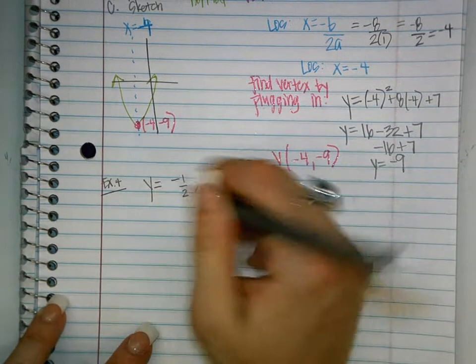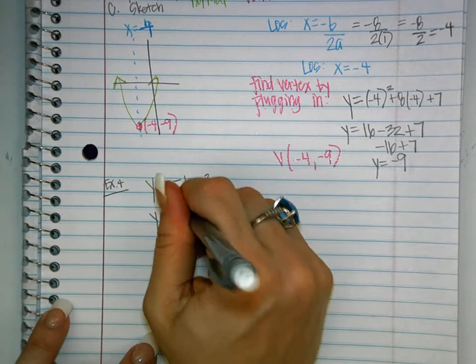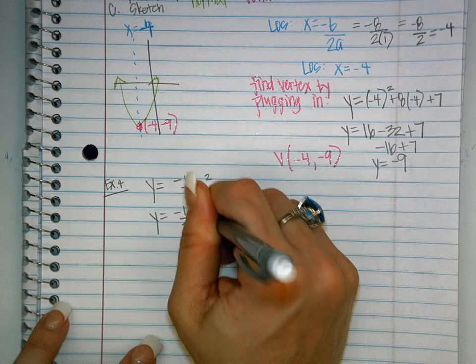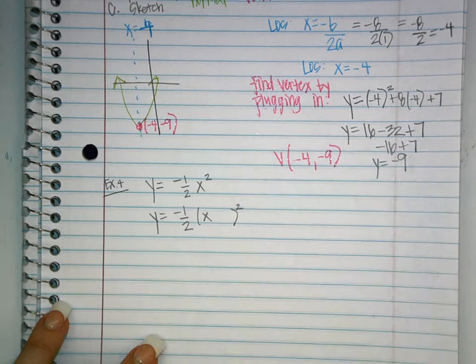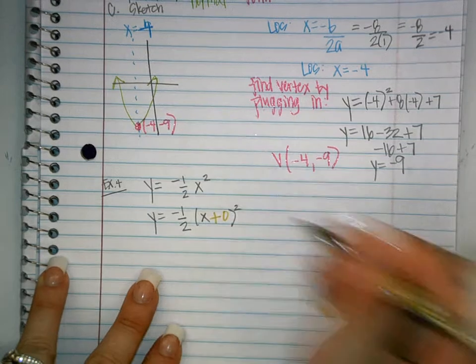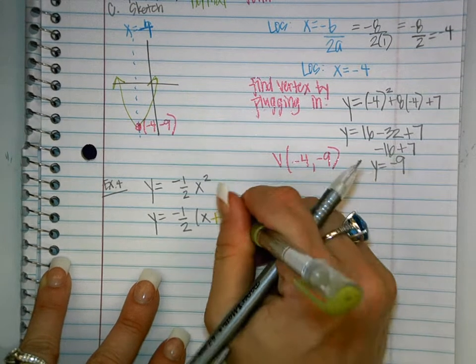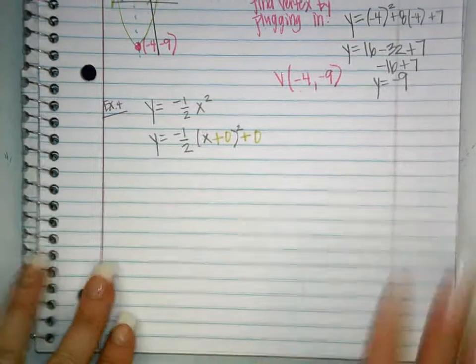The negative 1/2 stays out front. That's still your A value. What's inside with x being squared? A plus 0. And what's at the end? Another plus 0. So really, you can change this fairly easily.